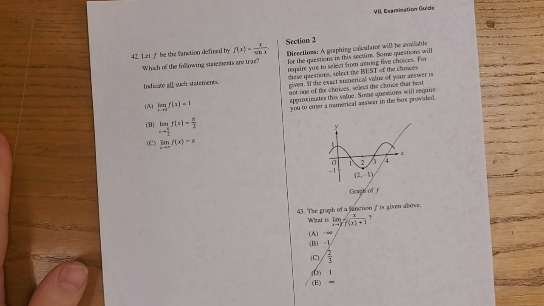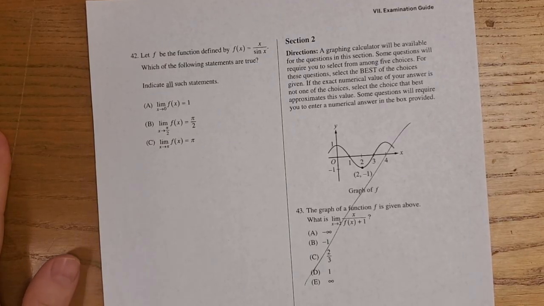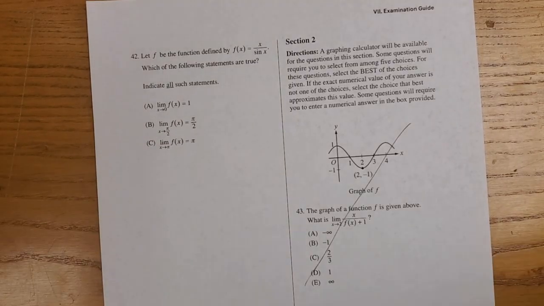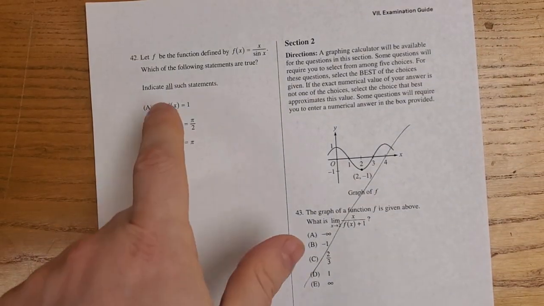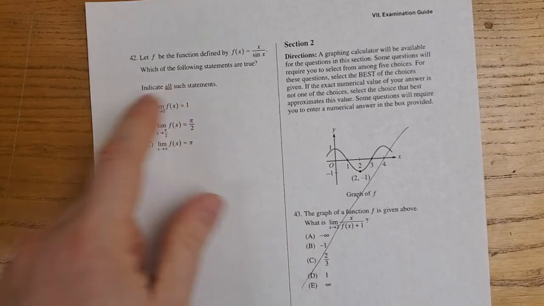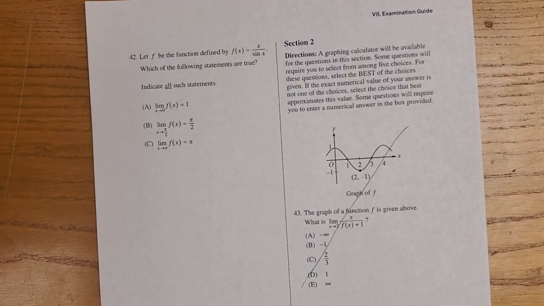So yes, key point, indicate all such statements. So it's not which one is true, it's which of each of them are true.